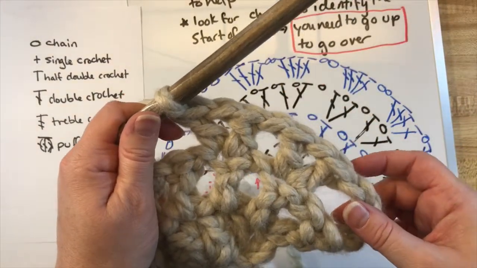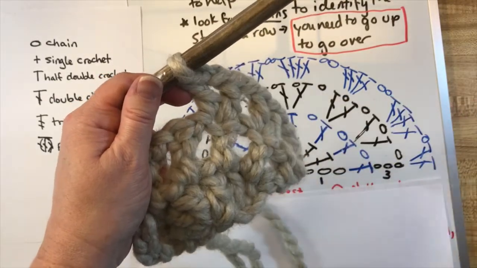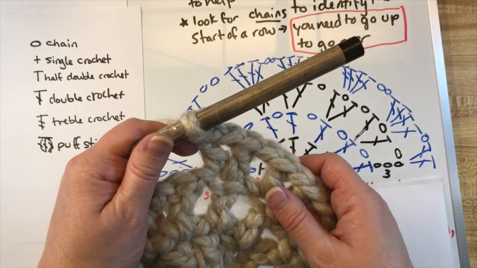The kitty's being nice by going around my work today, but he might jump. No, he's trying to jump up on here. Really, kitty?